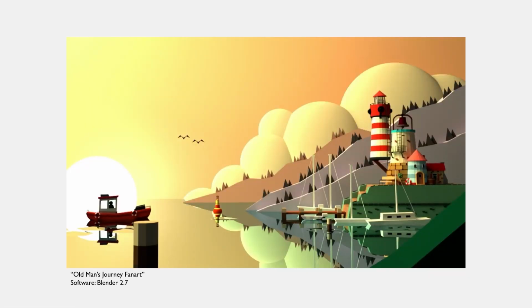Old Man's Journey fan art. It's a game and nagustuhan ko yung game kaya ginawan ko siya ng fan art. It was also made in Blender. So ito siya. It's also low poly. So di siya masyadong realistic.